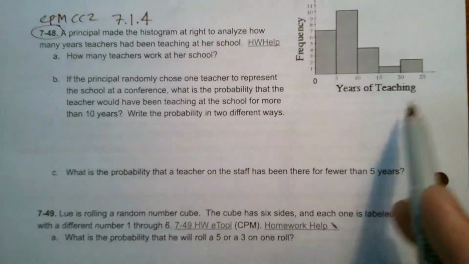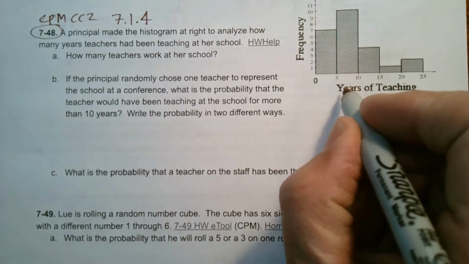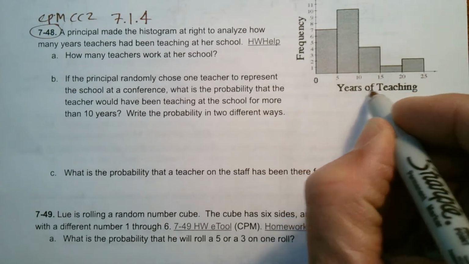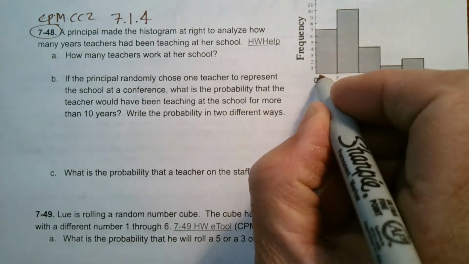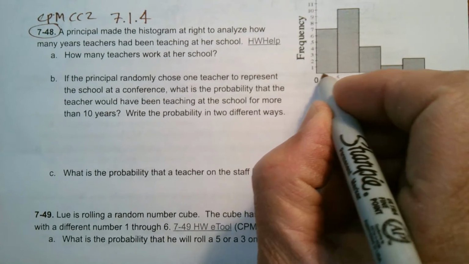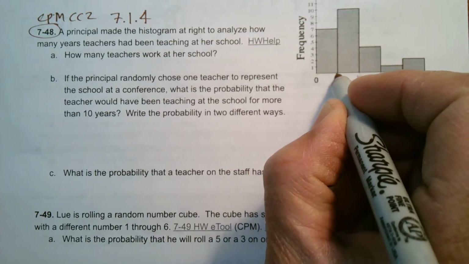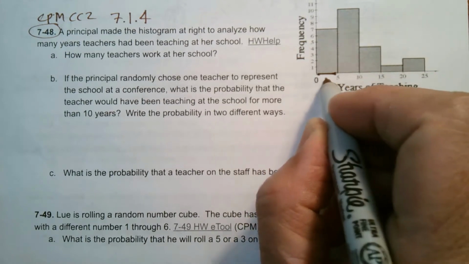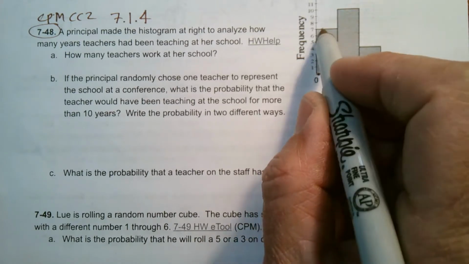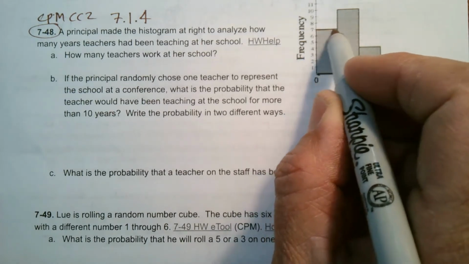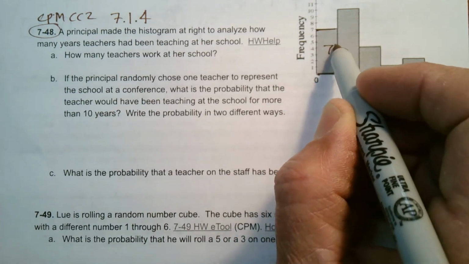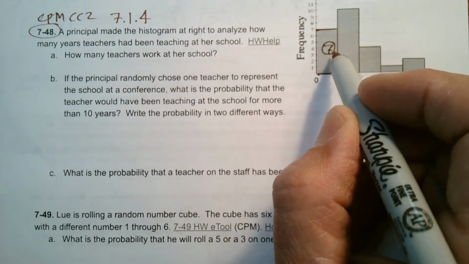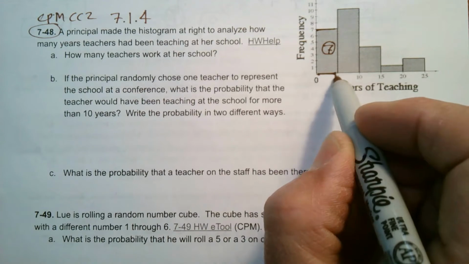So here's my histogram. Histogram represents groups, right? So this is my years of teaching. We have this category of years of teaching between 0 and 5. That's how we read it. Between 0 and 5 years, if we look at how many, that would be 7. This bar represents 7. There are 7 teachers that have been teaching from 0 to 5 years.